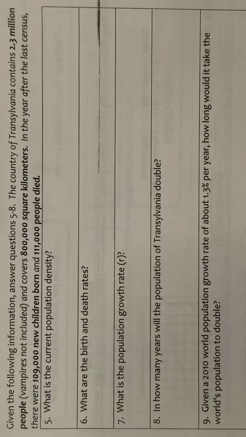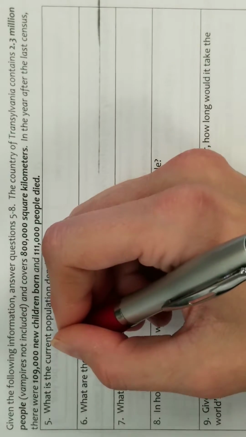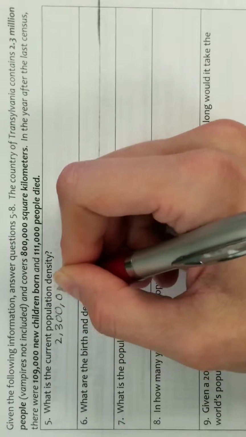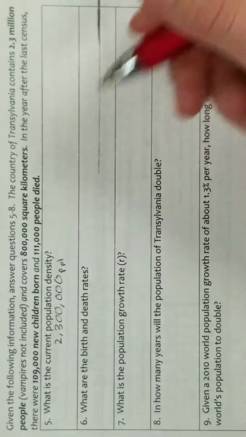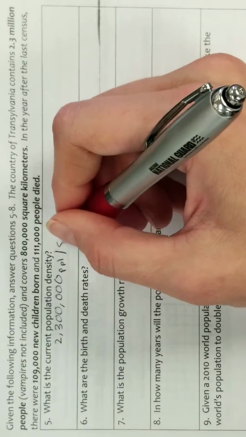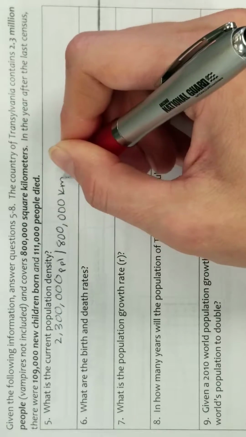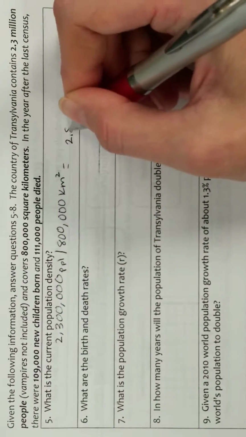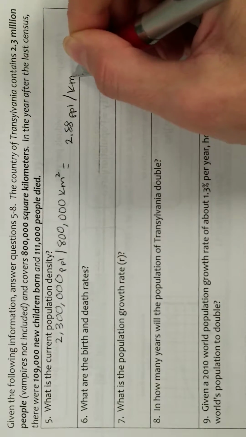So the current population density, we need the total population, which is the 2.3 million. And we're going to divide that by the area. The total area is 800,000 kilometers squared, giving us a density of 2.88 people per kilometer squared.